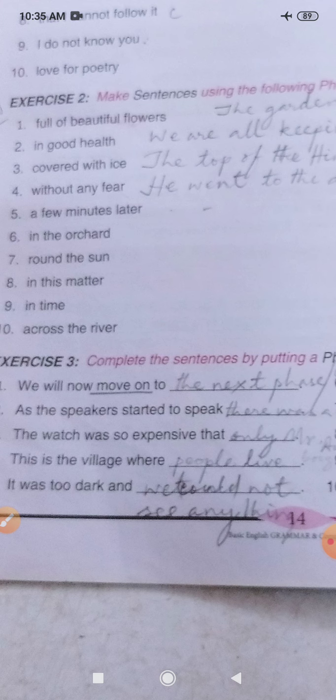Number 5. It was too dark and we could not see anything. Also you can write: it was too dark and we could not walk without fear, or we could not see the path. Like that way you can write many other things. I think all of you can write.